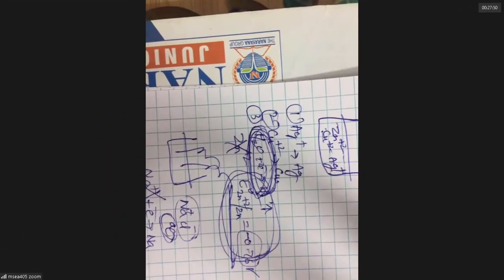When I pass current through some solutions, they undergo dissociation and they undergo a chemical change. At the anode, somebody will lose electrons: oxidation. At the cathode, somebody will gain electrons: reduction. Such solutions are called electrolytes.